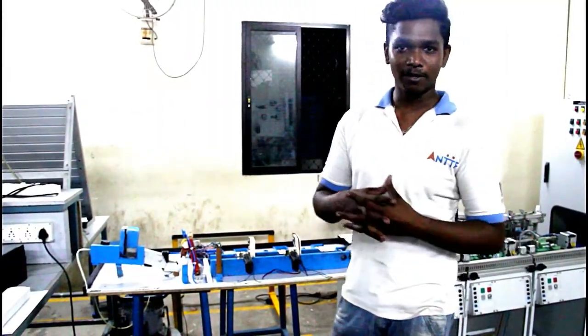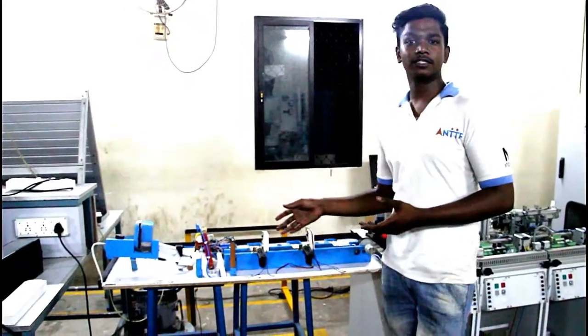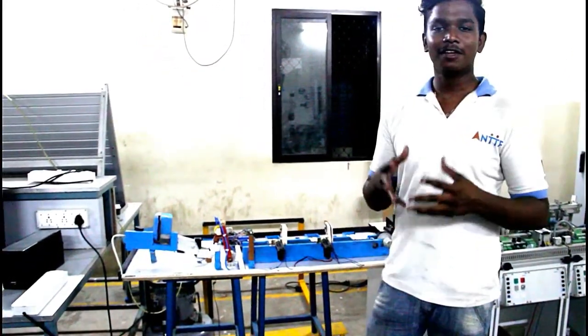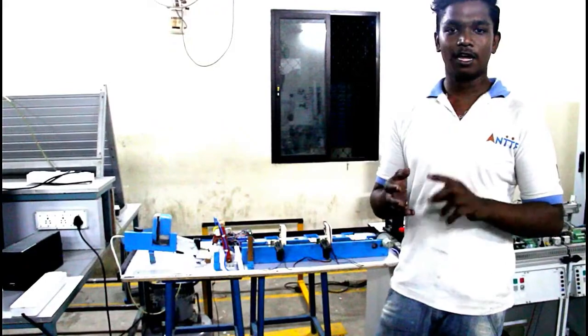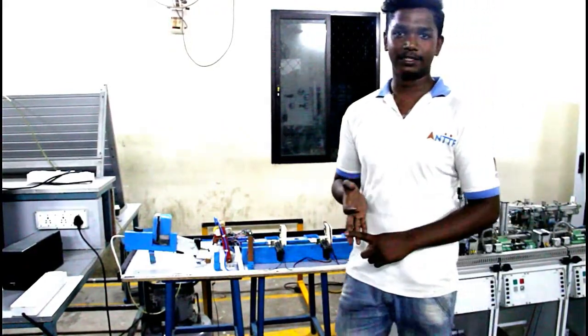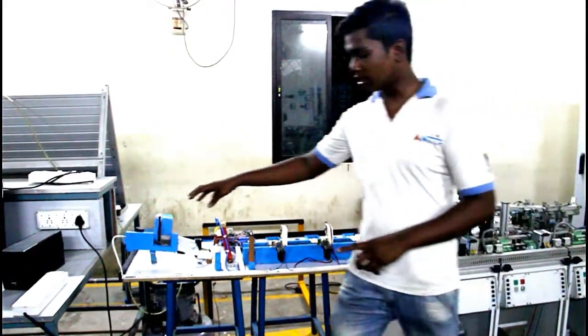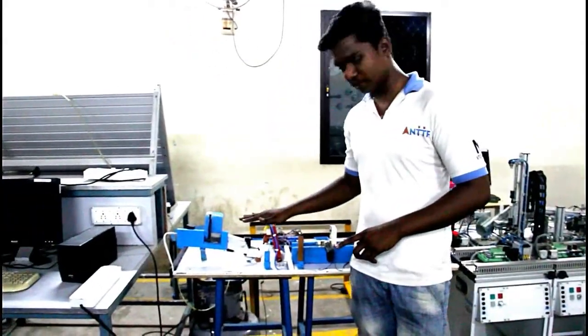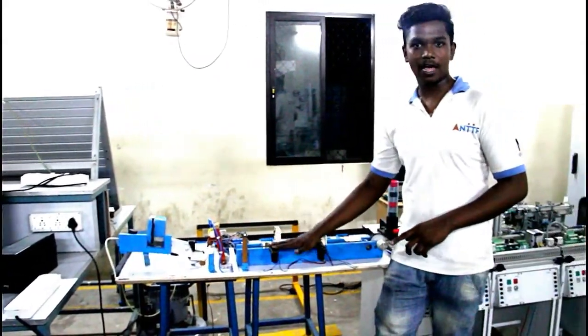My name is K. Prabhakaran. This is my project. This is automatic material segregation machine. We are segregating three materials: plastic, metal, and glass. I am using an automatic reader and pick and place robot and conveyor and actuators.